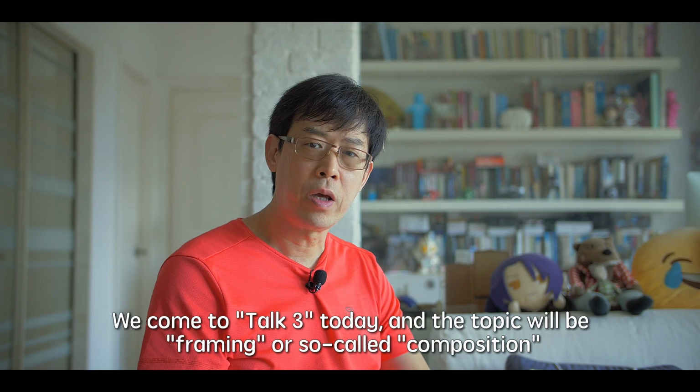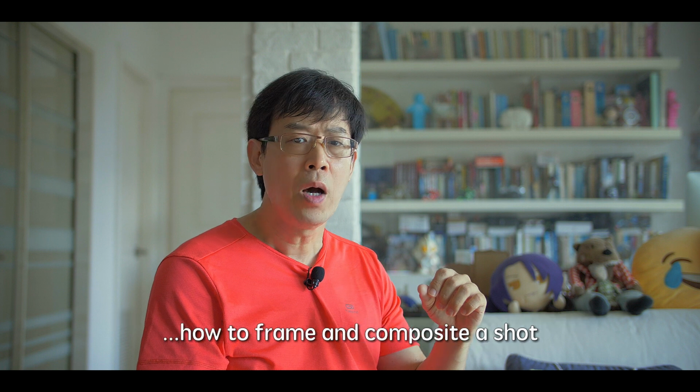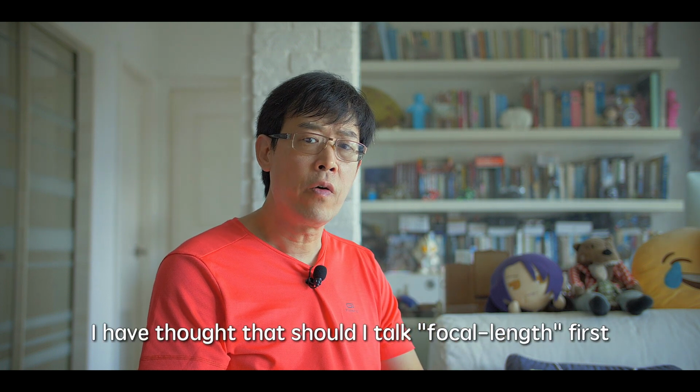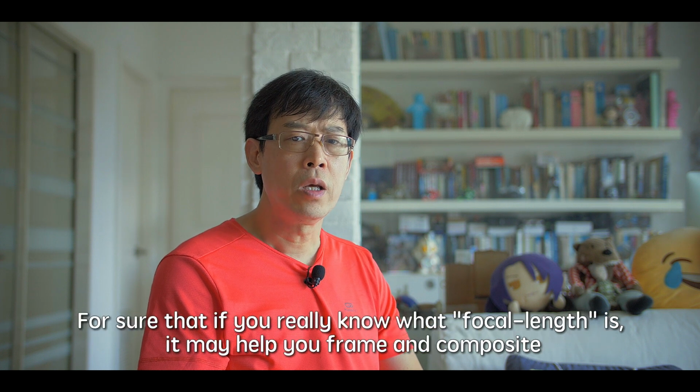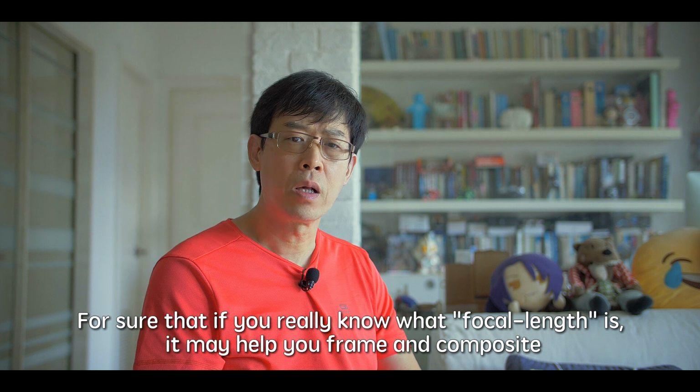We come to talk 3 today, and the topic will be framing, also called composition. How to frame and composite a shot. I have thought, should I talk about focal length first? For sure, if you really know what focal length is, it may help you frame and composite.